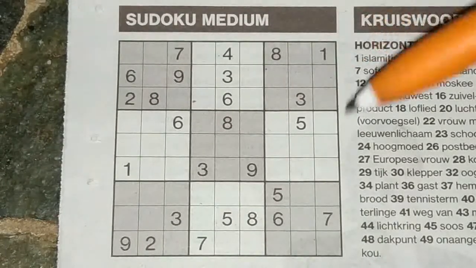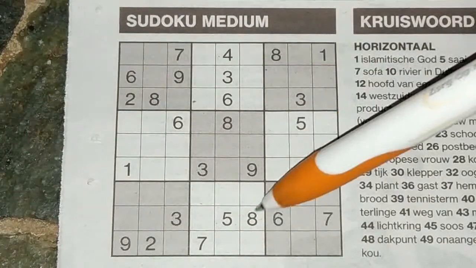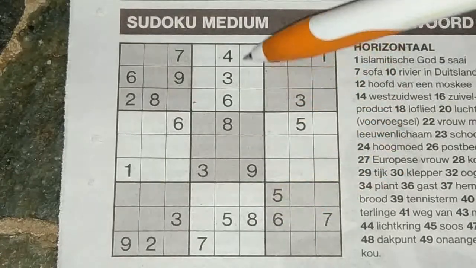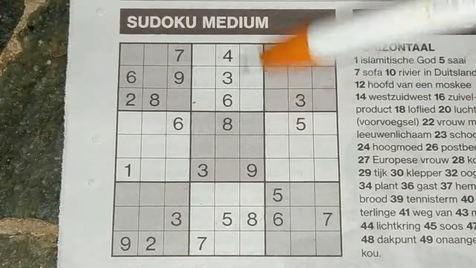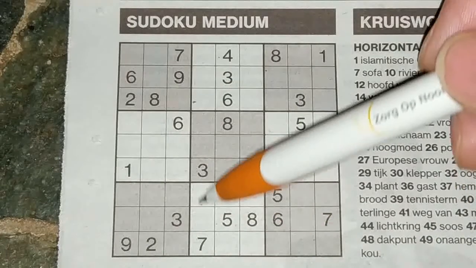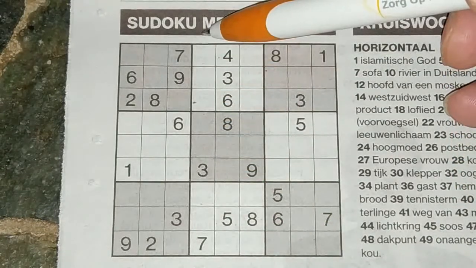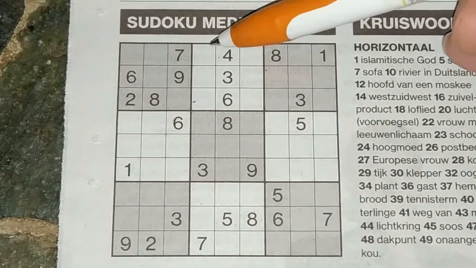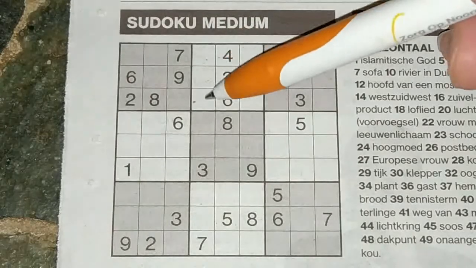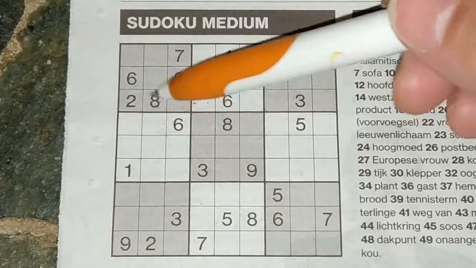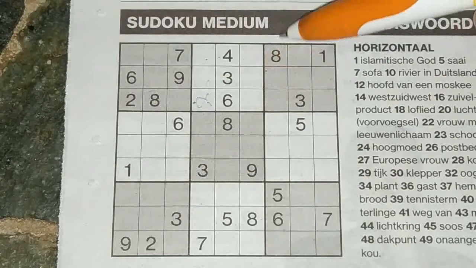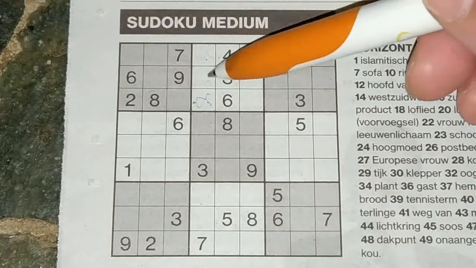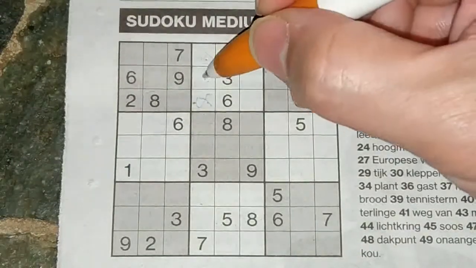Alright, I see here an 8 in this column, an 8 in the middle column. So in the column next, the only 3 places for an 8 are here, here, or there. I see here already an 8, so no 8 there. I see here an 8, so no 8 there. Only place for the 8 should be here.